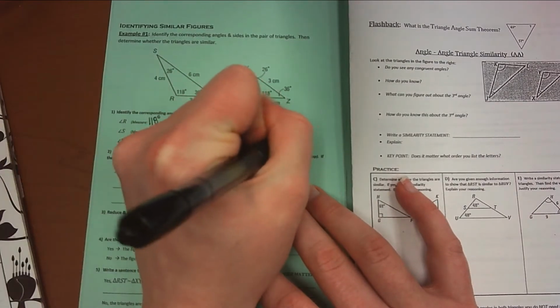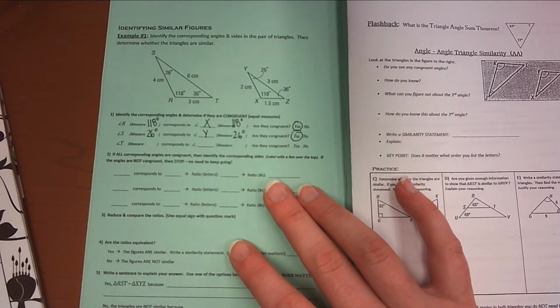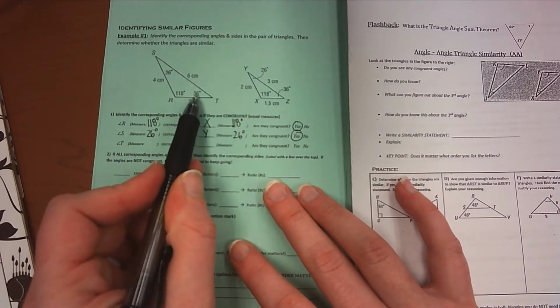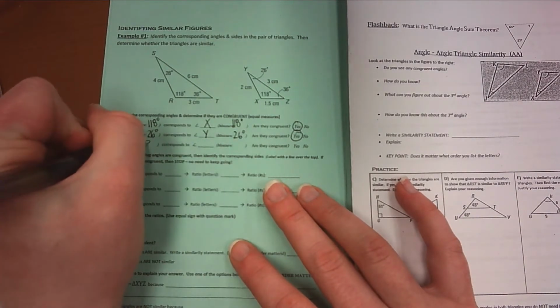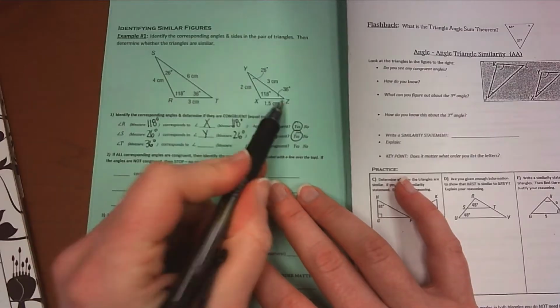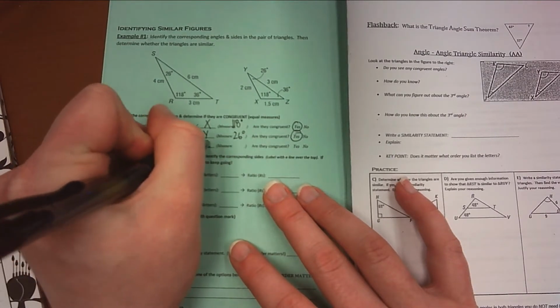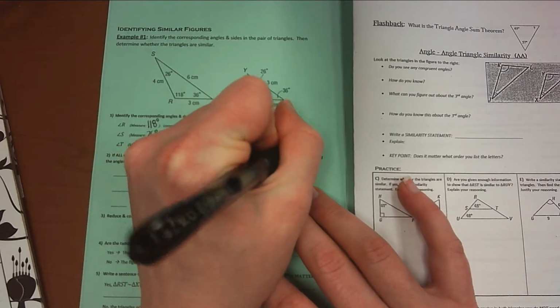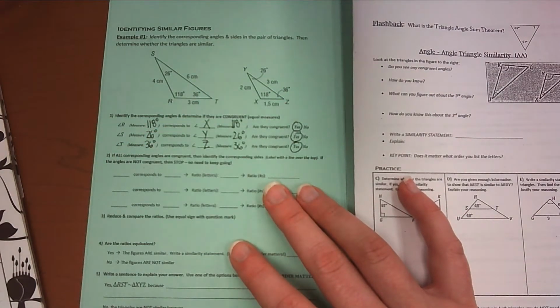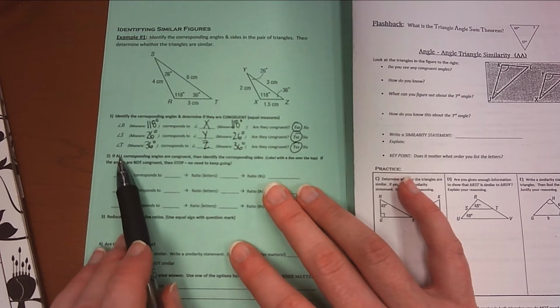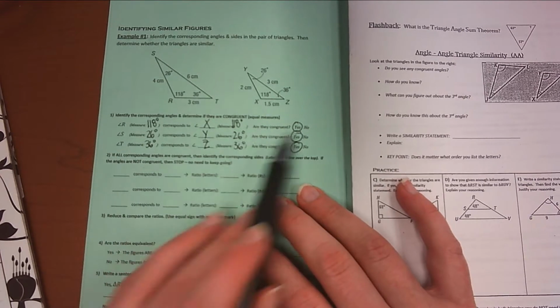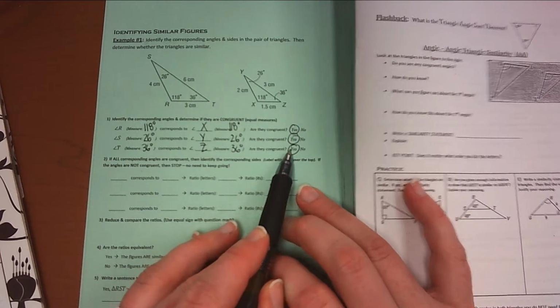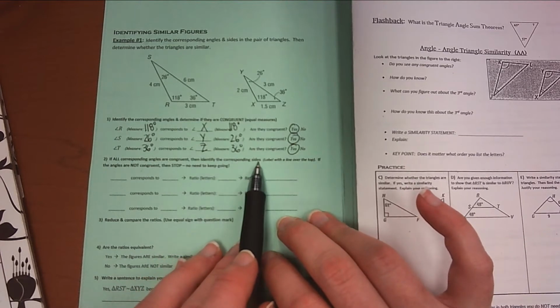Are they congruent? Yes. And angle T, who has a degree measure of 36 degrees, corresponds to angle Z in this other triangle, and their measures are both 36, so are they congruent? Yes. It says if all corresponding angles are congruent, which they were, we circled yes, then identify the corresponding sides.